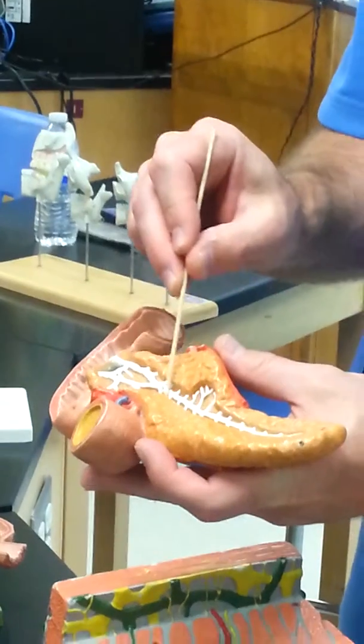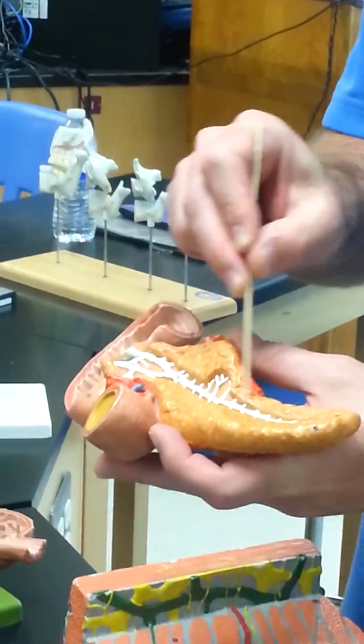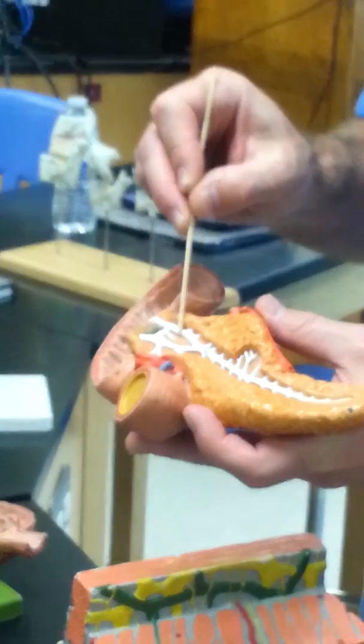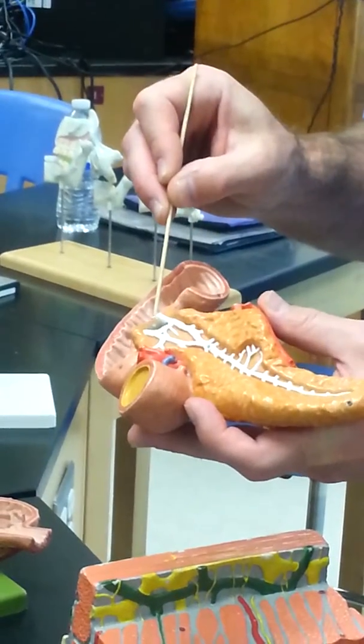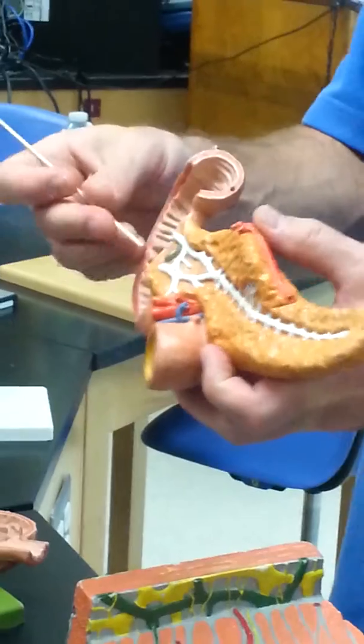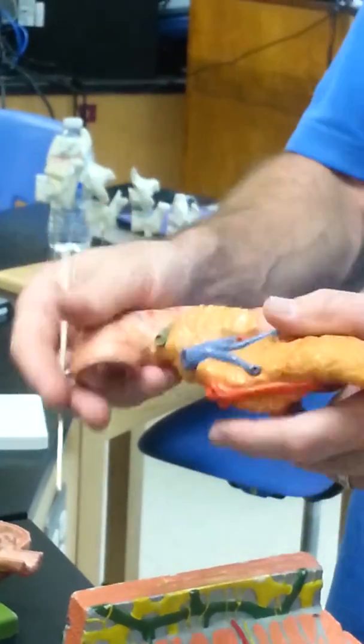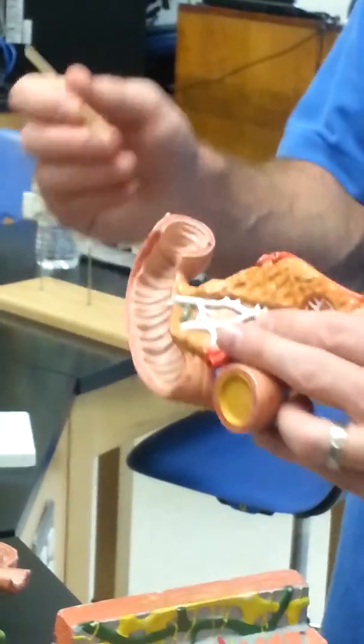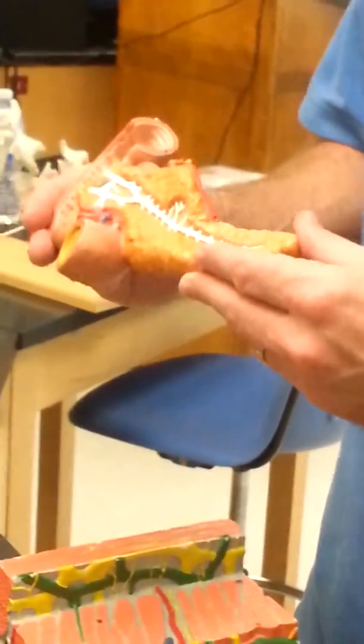And this here? I don't know. Oh, main pancreatic duct. And here? Accessory pancreatic duct. And the green, which is over here too? Oh, that's the common bile duct. Common bile duct.